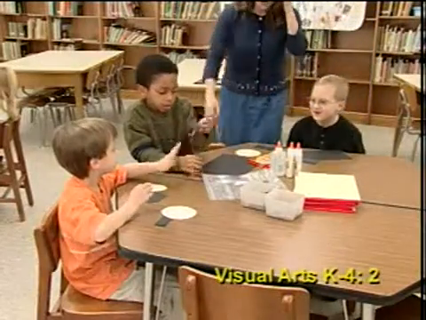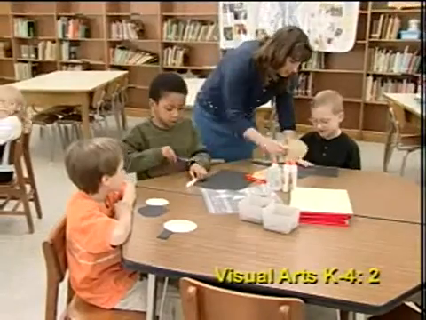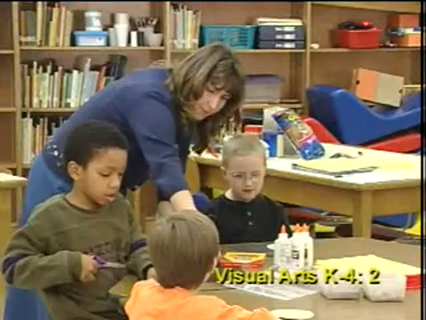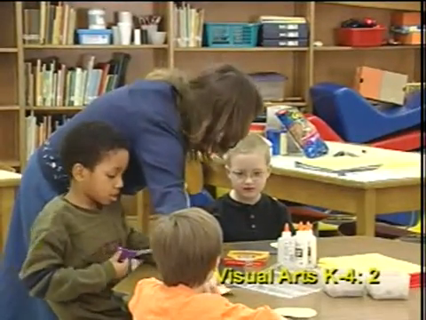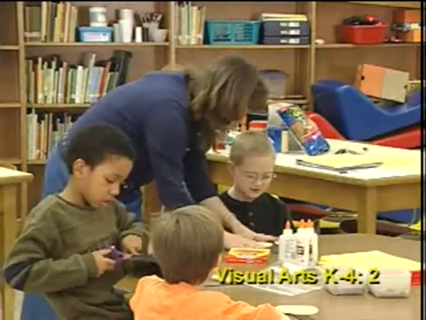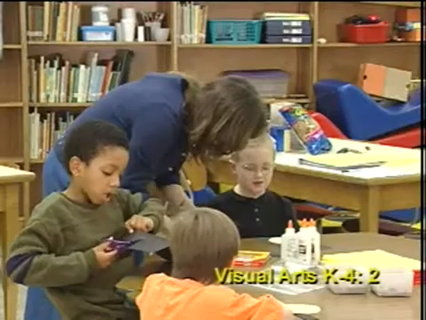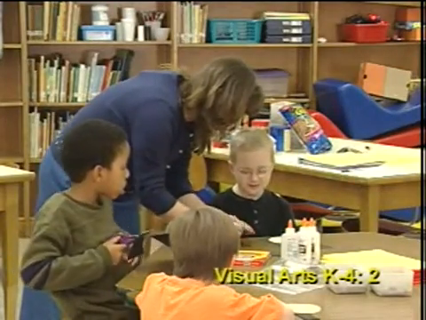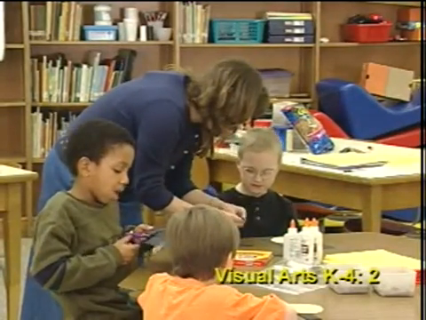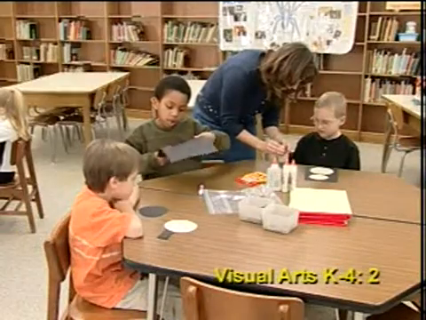Okay, what we're doing, Matthew, is we're making a spider. This will be the abdomen of the spider. Here will be the head. You're going to trace and cut them out and glue them together. Then how many legs does a spider have? 8. So then you're going to fold your 8 legs up and glue them on.